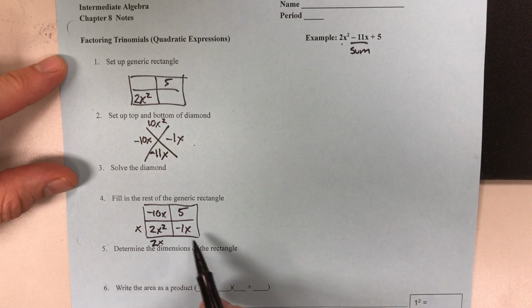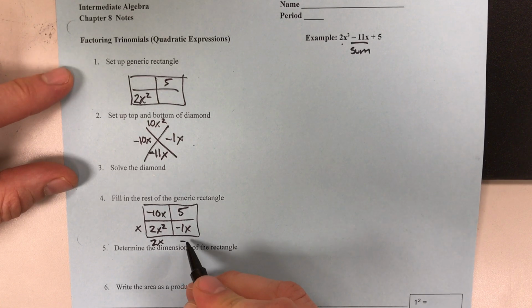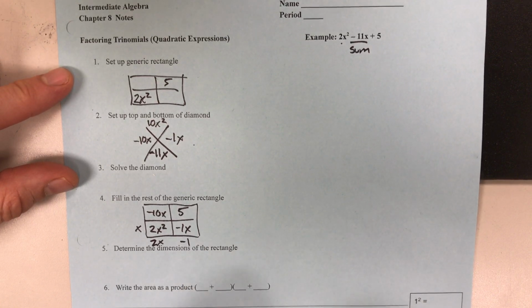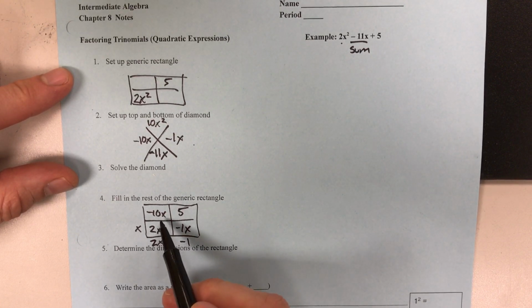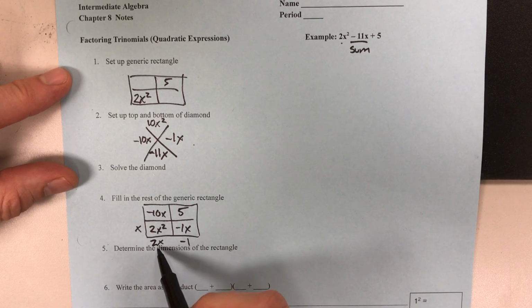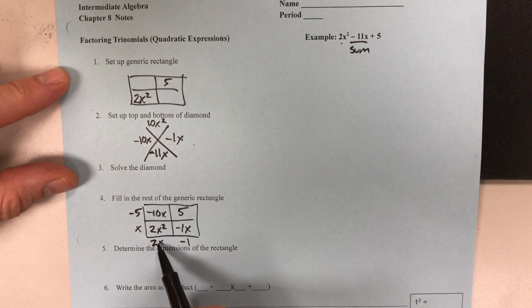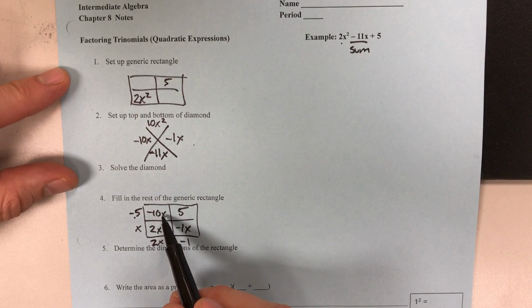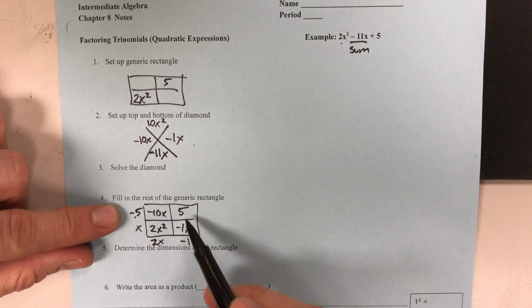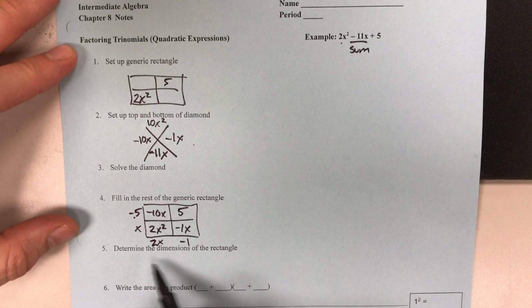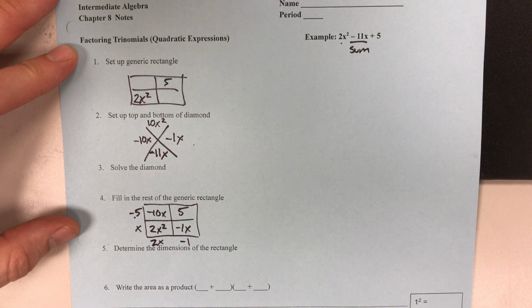If I have an x over here, this must be negative 1 on the bottom right in order to get a negative 1x. And in order to get a negative 10x when you have a 2x down here, that dimension carries through. This must be a negative 5. 2x times negative 5 is a negative 10x. Negative 5 times a negative 1 is a positive 5. So those work for the dimensions.